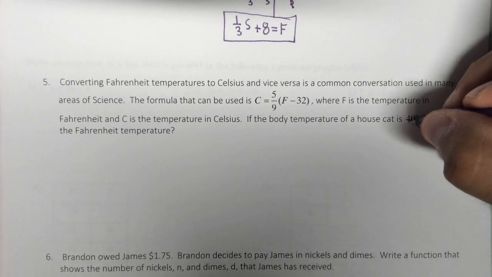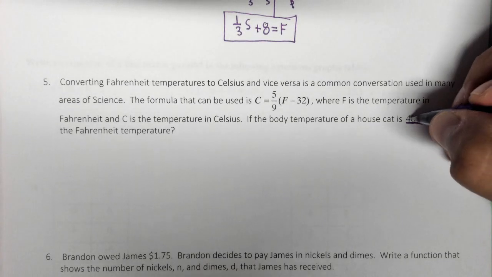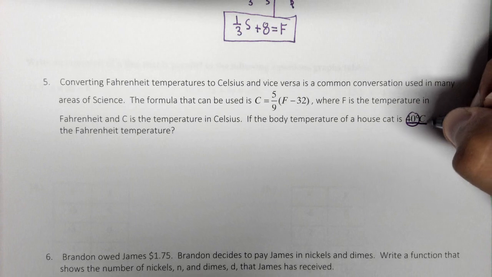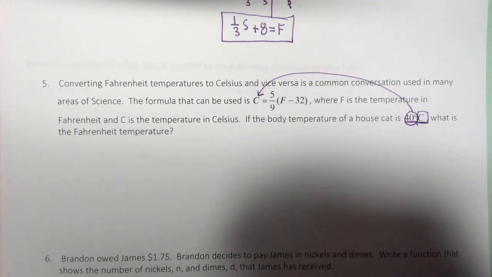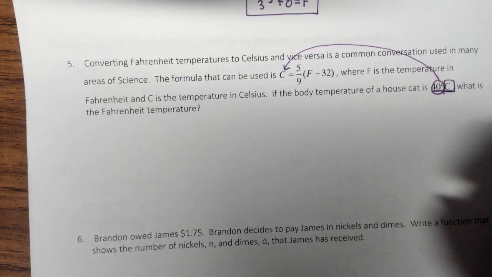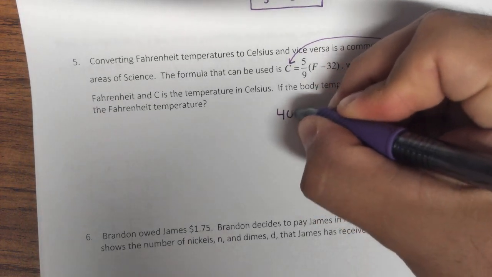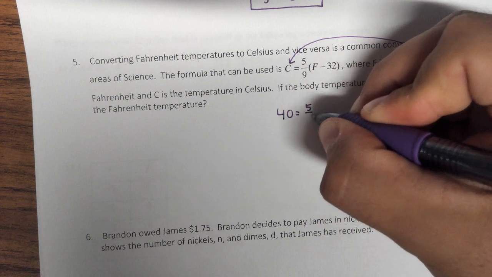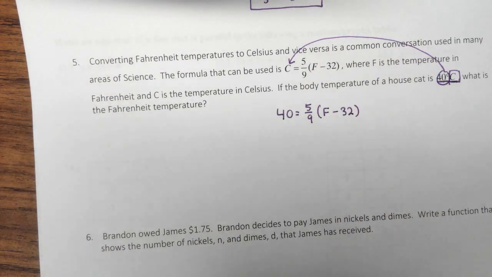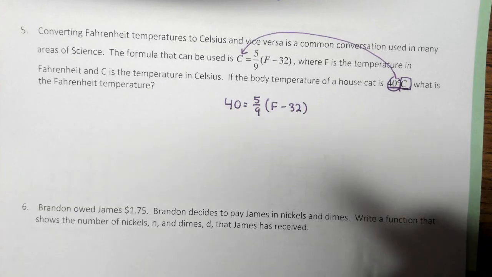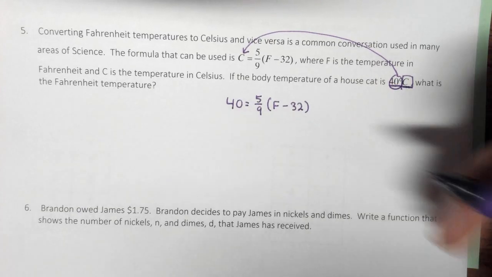Okay, so what we would do here is we would take this, plug it in for our letter C, and then just go through and solve. Alright, so this now becomes 40 is equal to 5/9 (F minus 32). And then we just simply have to solve for F.